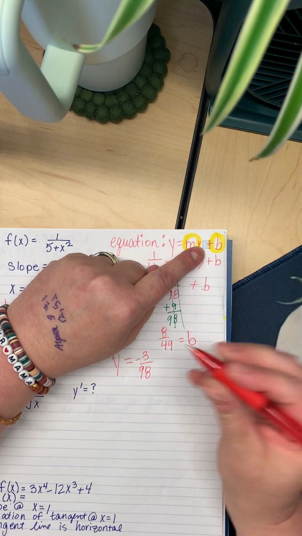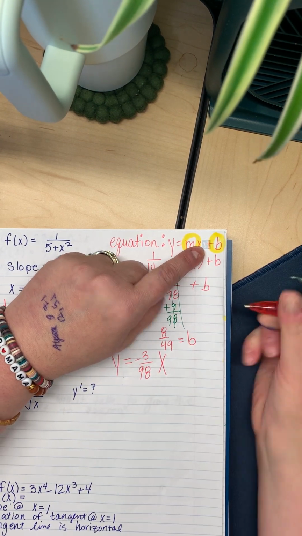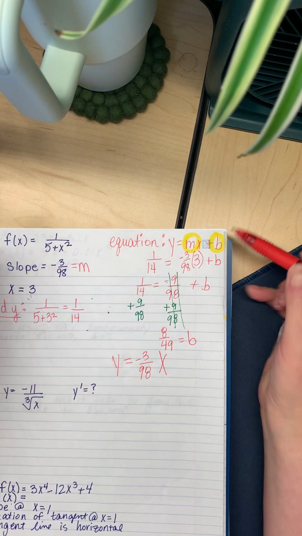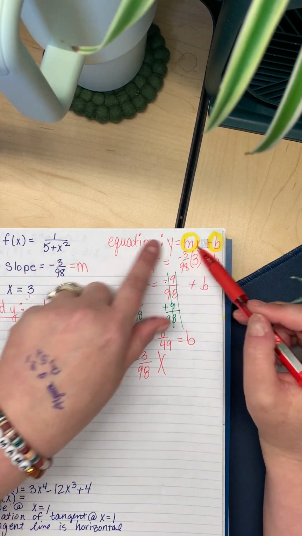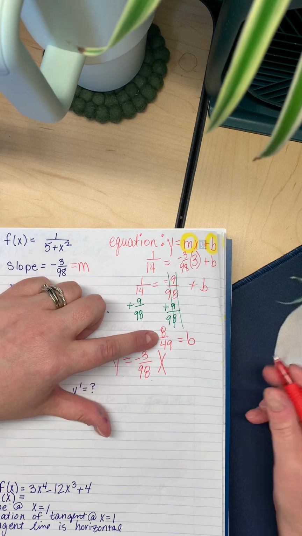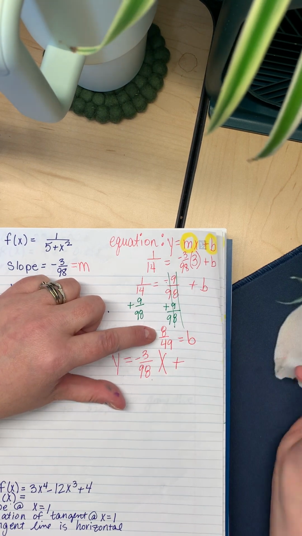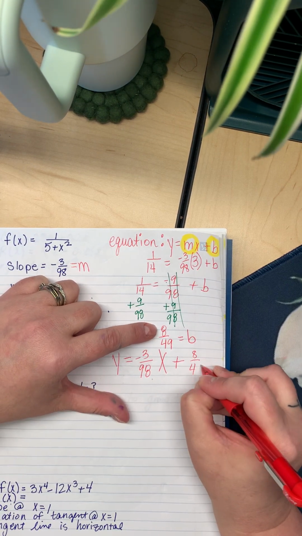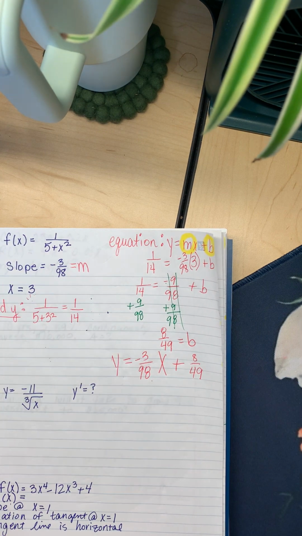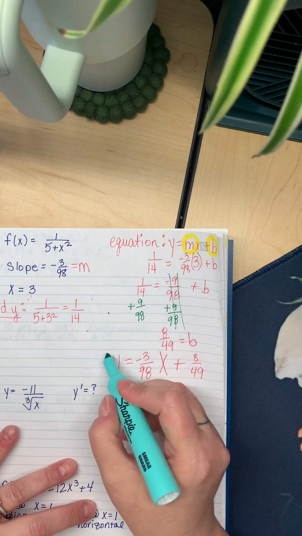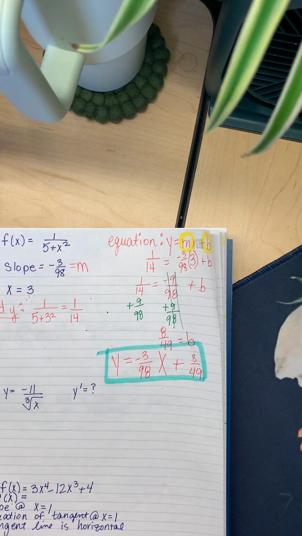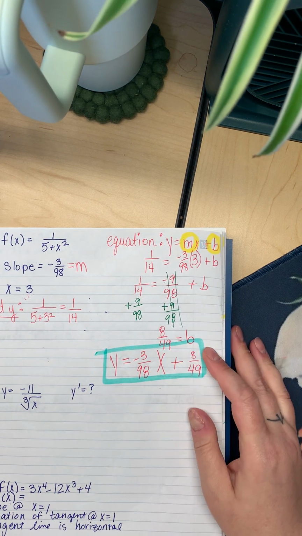Keep the letter x. And then that b, what was our b? Oh, b equals positive, so plus 8 over 49. And hey, that's the equation of the tangent line. I know it's not what the view and example says, but they will take this if you do it right.